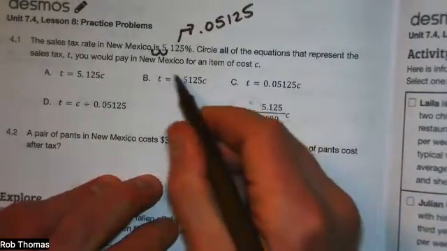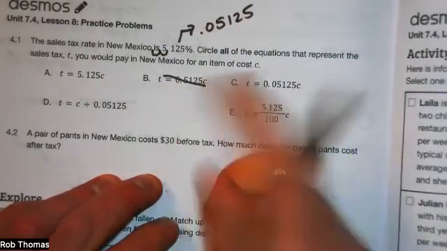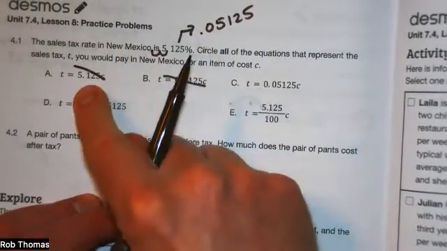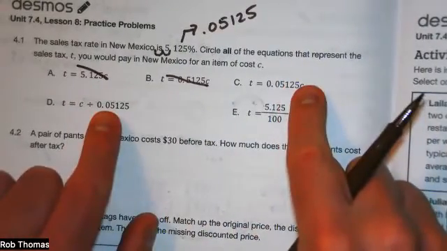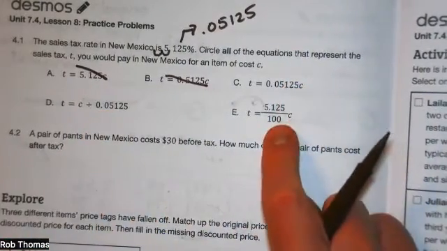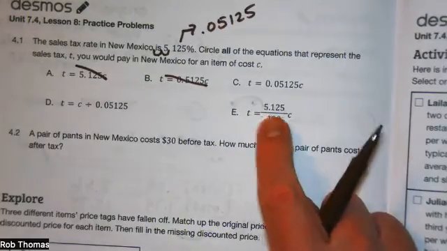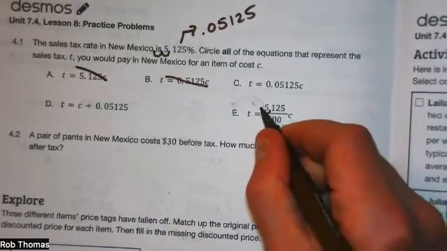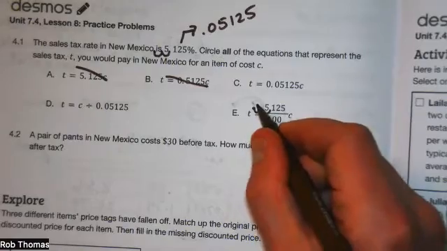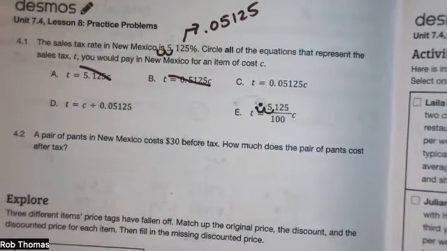Not this one, it has the wrong decimal. Not this one, it has the wrong decimal. This one and this one have the correct decimal representation. And actually, so does this one, because 5.125 divided by 100, dividing by 100, would move that decimal point 2 spaces over and give us the right decimal.